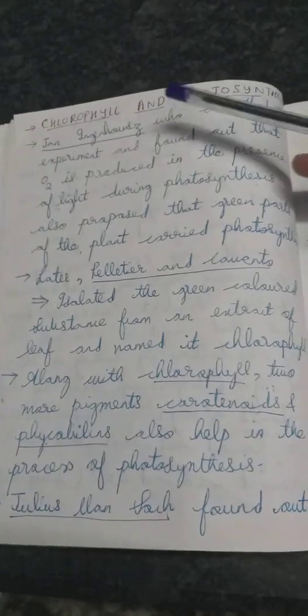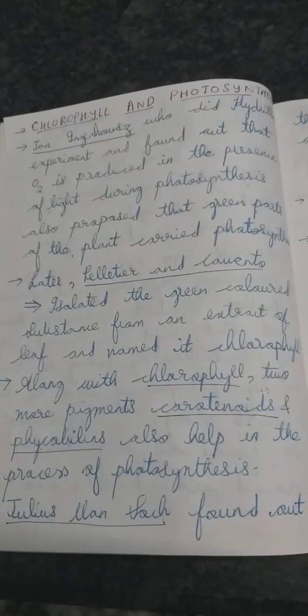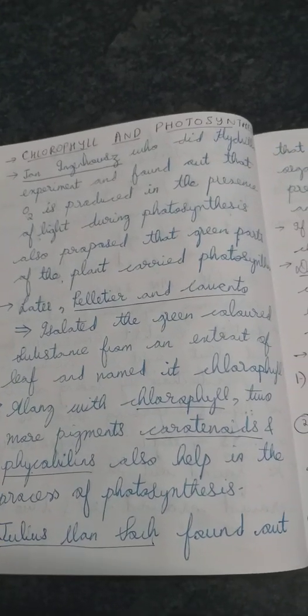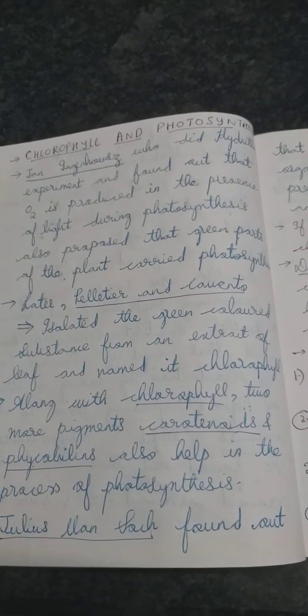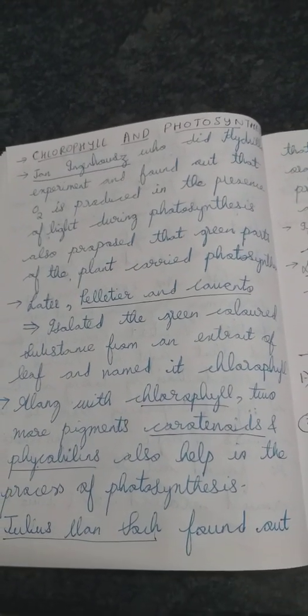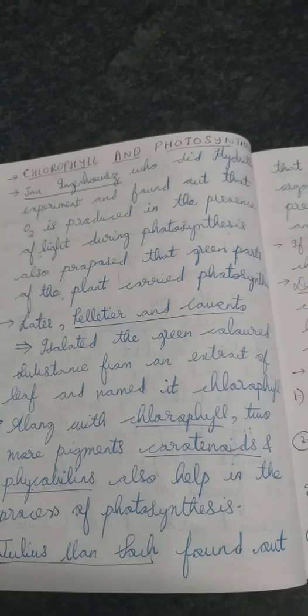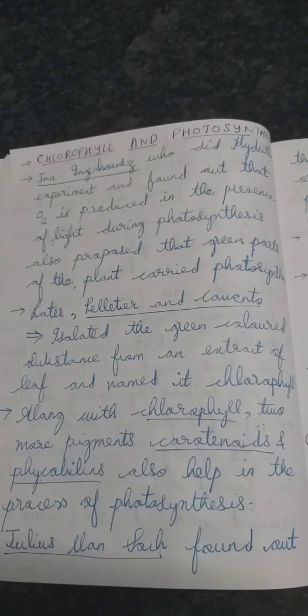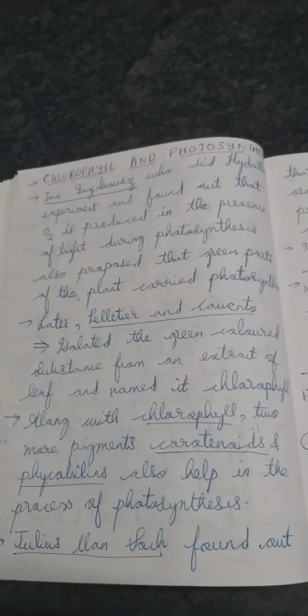Now, we know Jan Ingenhousz, we read this scientist's name in the Hydrilla experiment. He was a scientist who made a discovery that during photosynthesis, oxygen is produced in the presence of light, right? He also gave a statement about where photosynthesis occurs. He said that photosynthesis occurs in the green part of the plant. But he did not give a proof of that.